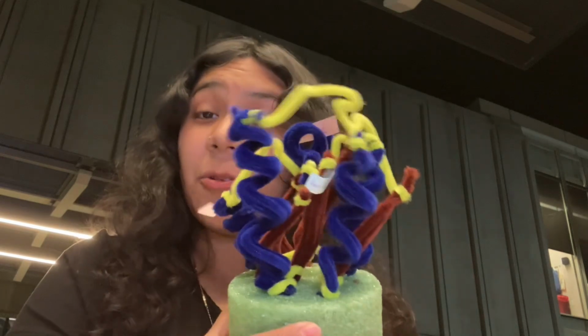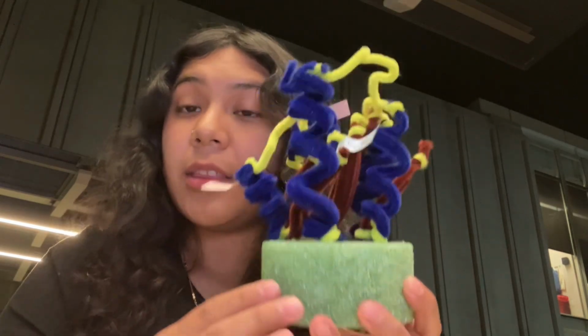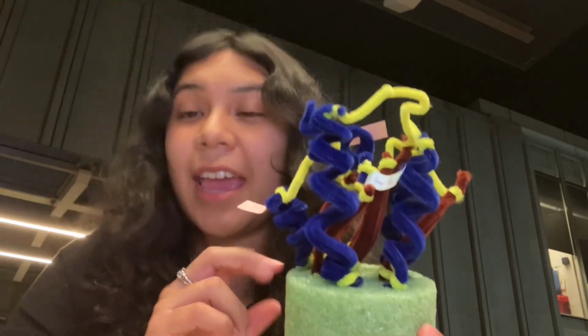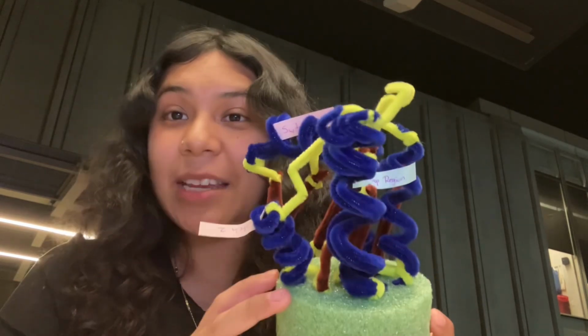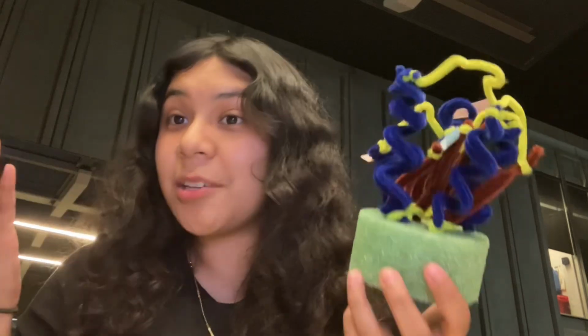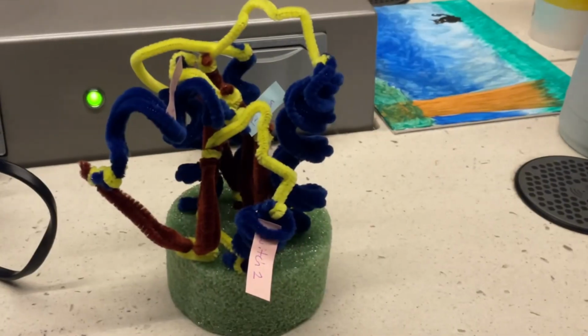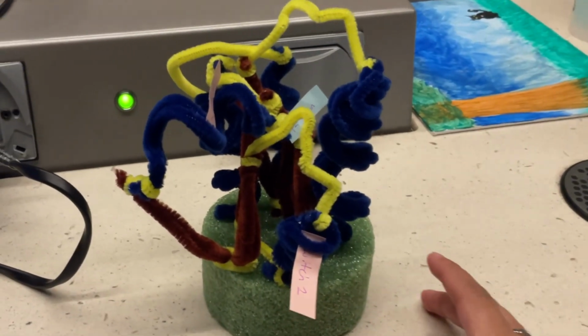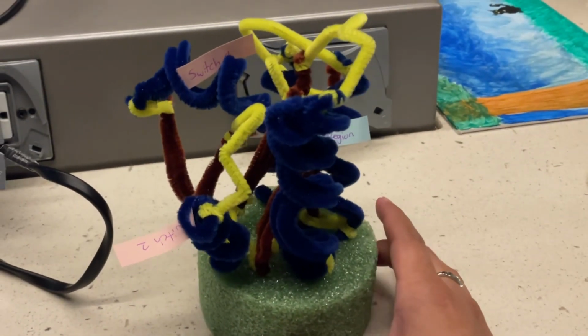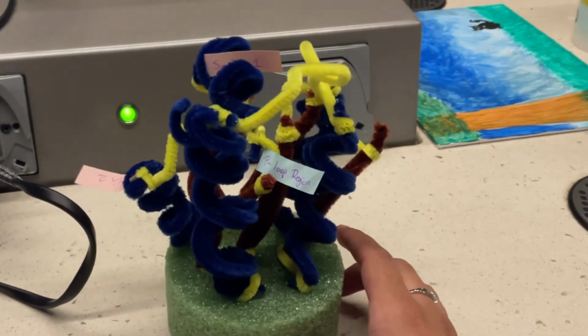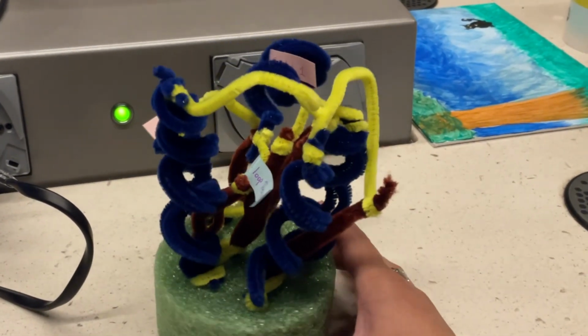And I will be giving you an overview of both the wild type of the protein and the mutation, which I was assigned the G12C mutation, and we're gonna see what it's all about. All right, here is a much more up close and personal view of my project. It is made out of pipe cleaner, glue, and a whole lot of floral foam.